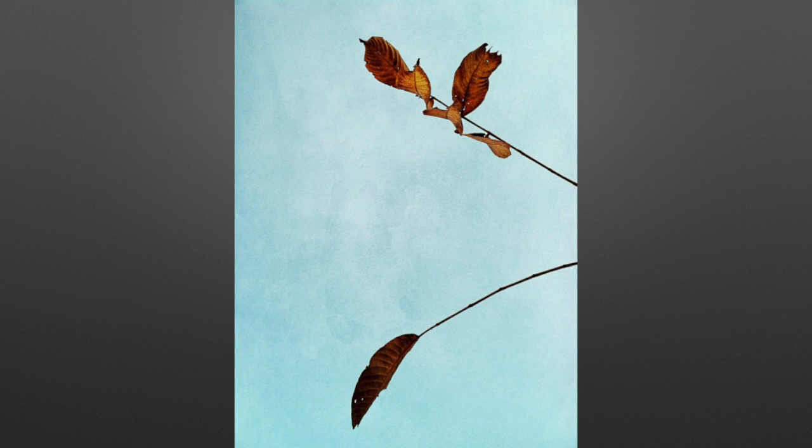Negative space also helps to make objects appear smaller, more delicate, or fragile. In this photo, I used negative space around these two branches to emphasize the delicacy of the branches and leaves.